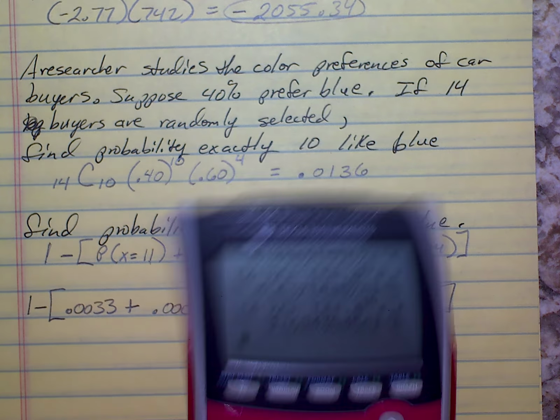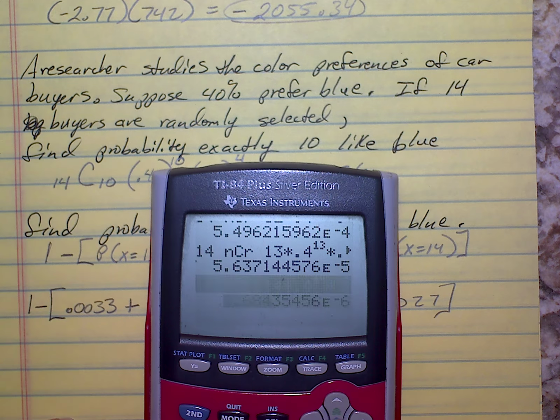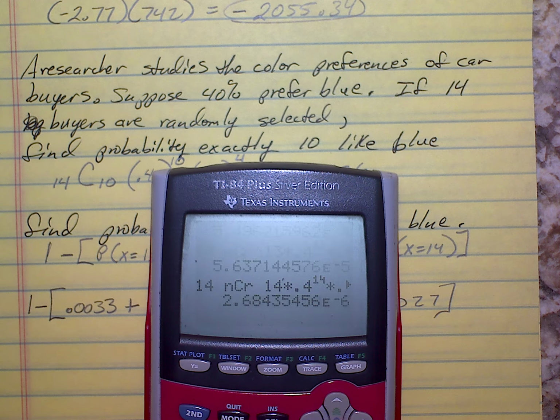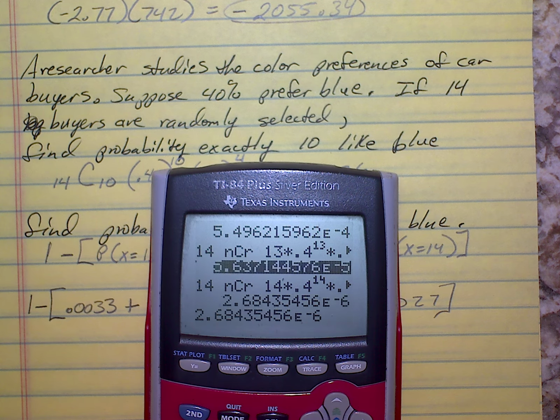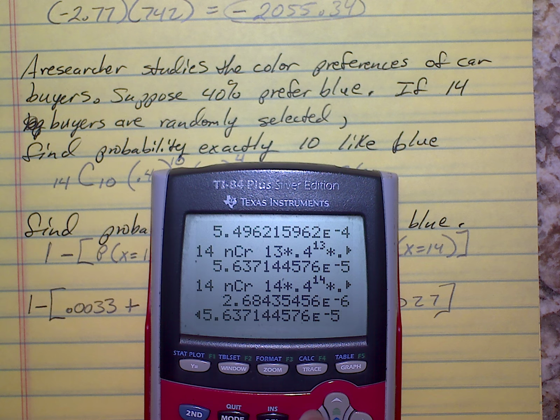So I'm going to go back into my calculator and add those together. Did I put a plus? Did anybody notice? Nope, I did not put a plus. No, I put it in the wrong spot. Oh, mercy. There it goes. Okay.